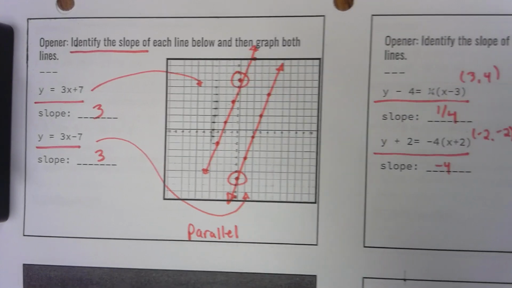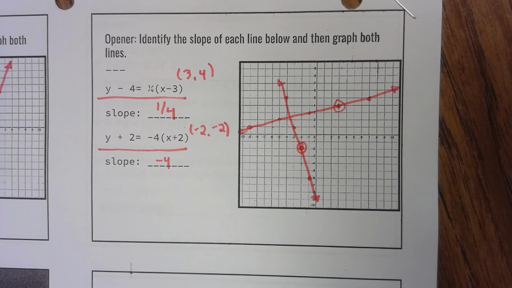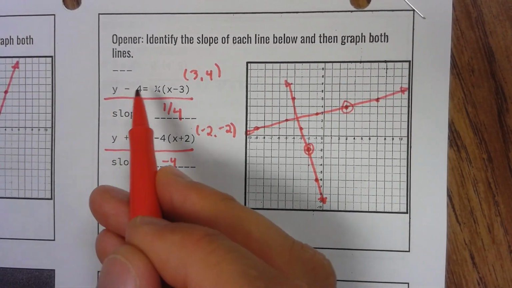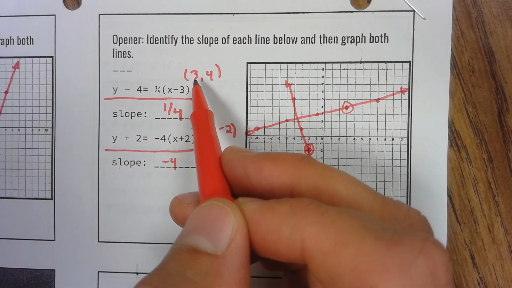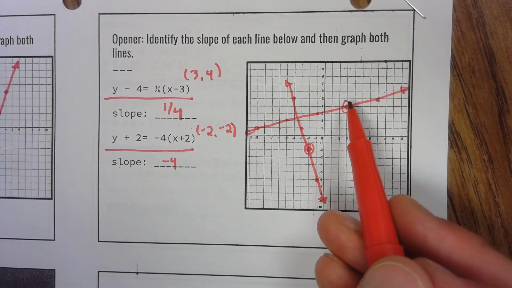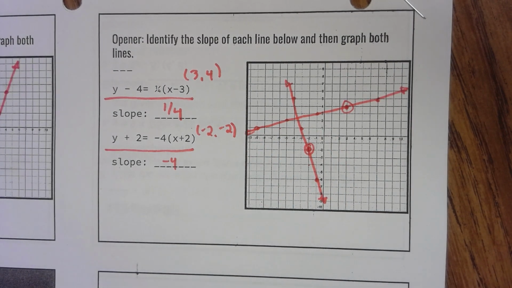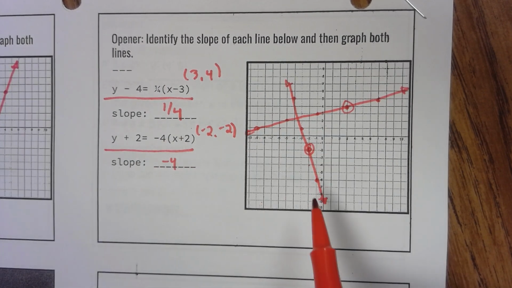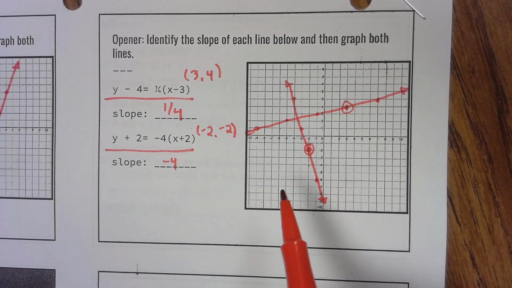Then for the other opener, we get a different relationship. Let's first talk about the graphs here. These equations are in point-slope form, so I'm going to start by plotting the point (3, 4). That's the point right there, and then my slope of 1/4 goes up 1 and over 4, making sure I have a positive slope line. The other equation has a slope of -4, and I'm starting at (-2, -2). That's the point I circled here.